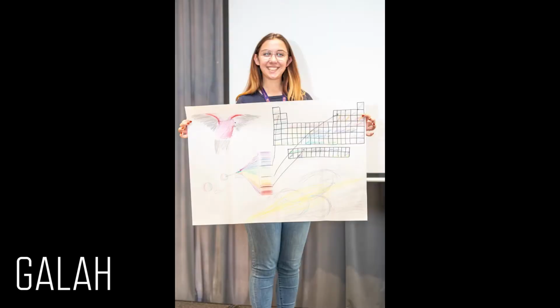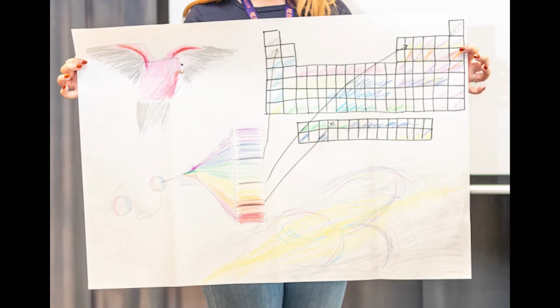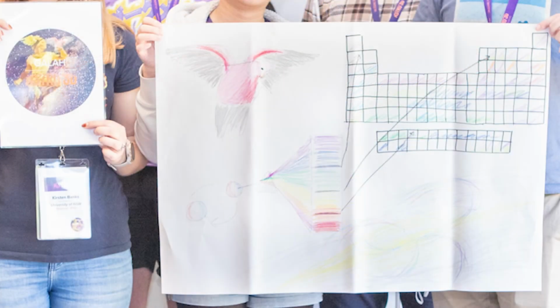So this is the GALAH submission, which would not be complete without an actual galah on the page. Thank you, Ella, for putting that in there for us. Because GALAH focuses very much on the origin of elements, we put in a periodic table that's being fed by starlight in a nice rainbow. You've got absorption lines in there as well. And our very solid attempt at a galaxy at the bottom, since we study the Milky Way galaxy, but that is GALAH.